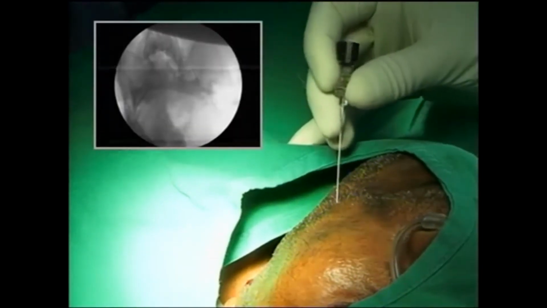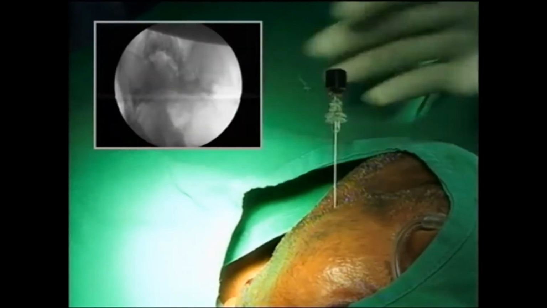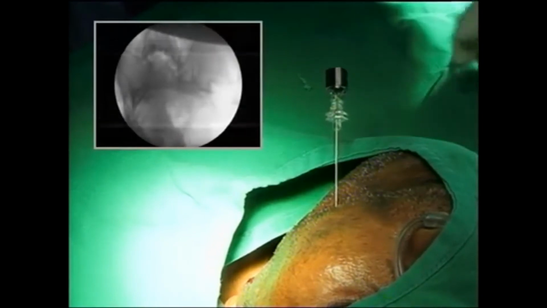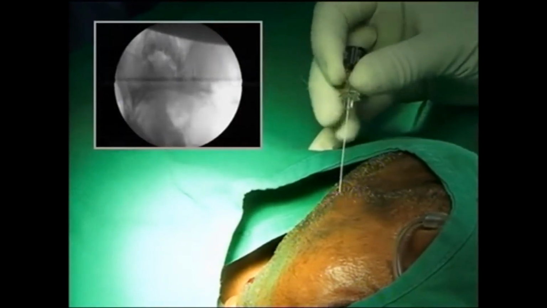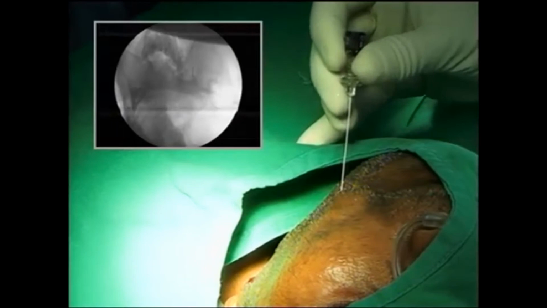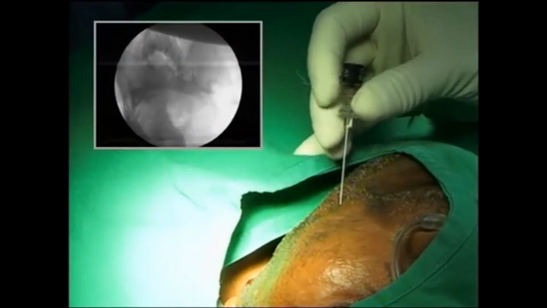Now the bend is not along the bevel, so I'm getting confused out here. Oh, the bend is the other way. Yeah, the bend is, I think, opposite direction.